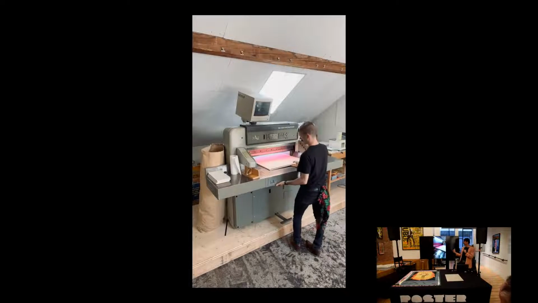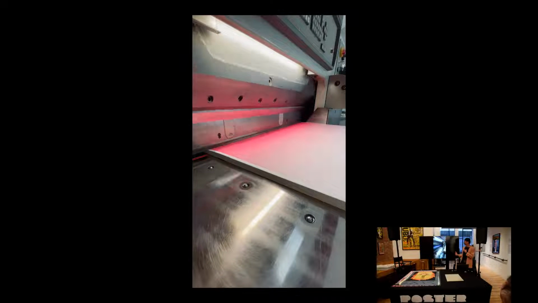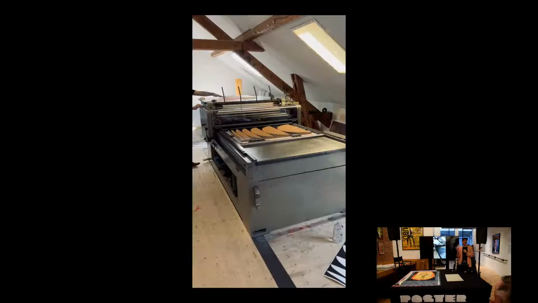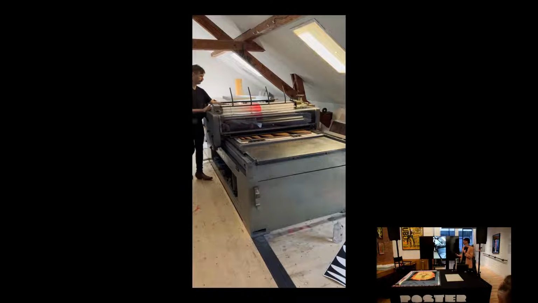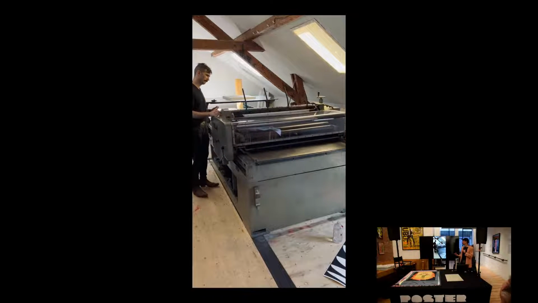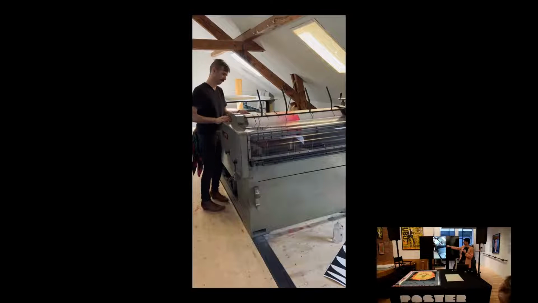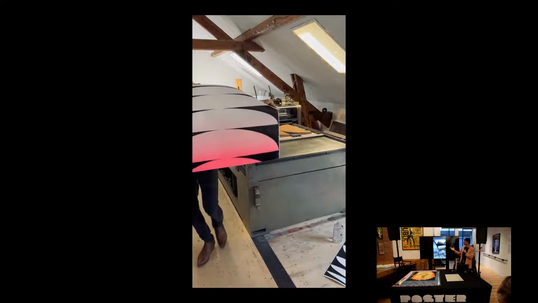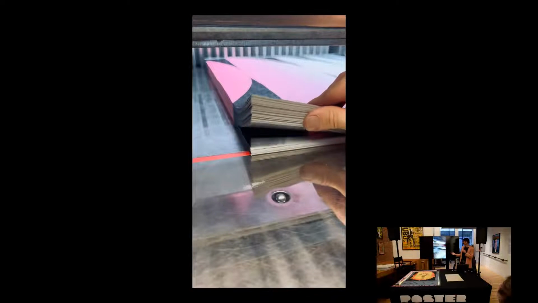I'm cutting them in half. And then I only print the upper part of my lino cuts, but I'm reusing the same block. And you see, these are two small posters next to each other. You can see it just there and here. It's two posters next to each other. And then I'm cutting those down to quarters.